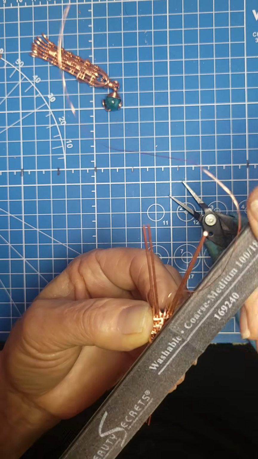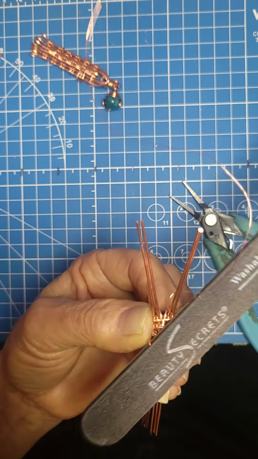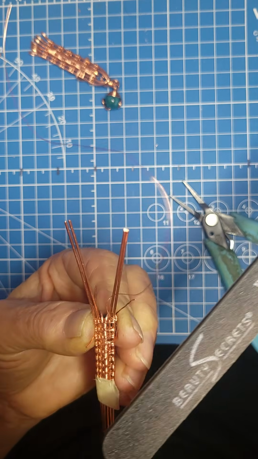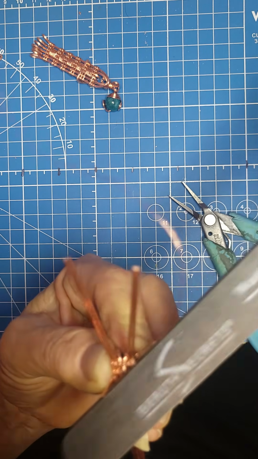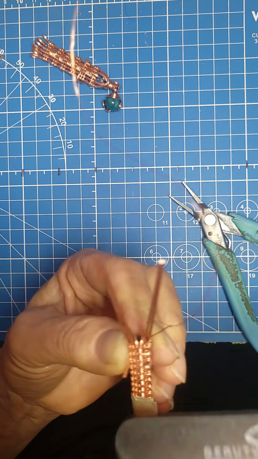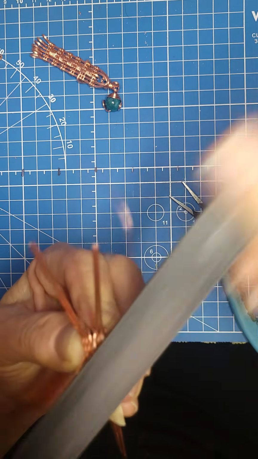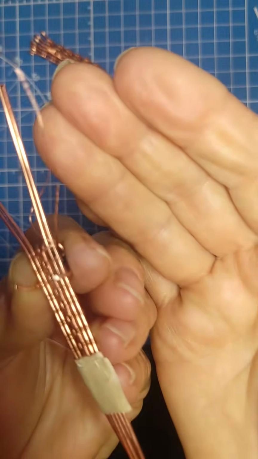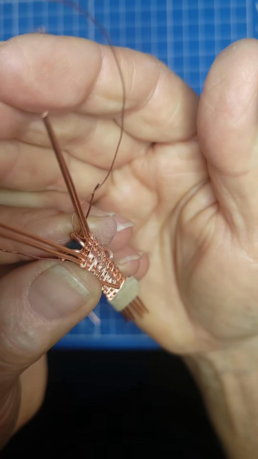So I'm going to take the 100 side, and I am going to file off that flat edge, and I'm working on an angle. I don't want a blunt edge on the back, and I don't want anything sharp. So that's all I'm going to do, I'm kind of tapering it. See that?